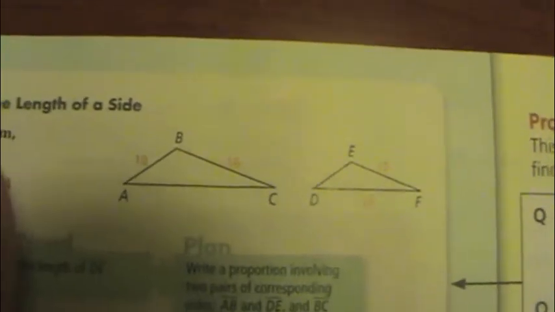And it's a little hard to see with the glare, but they also give you numbers for the sides. You've got AB is 10, BC is 16, DF is 18, and EF is 12. So we're trying to figure out the length of DE.